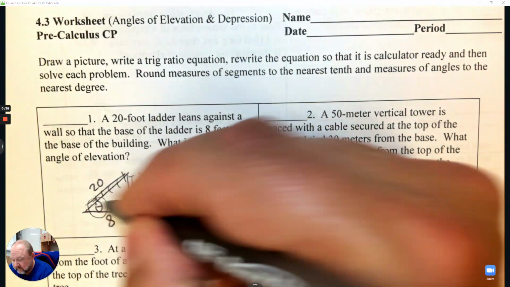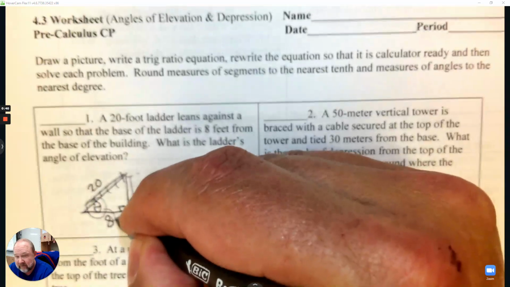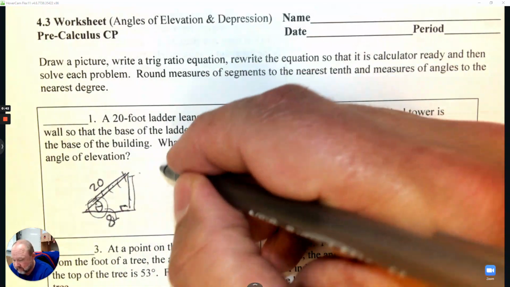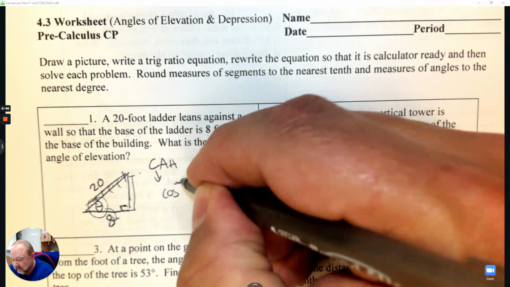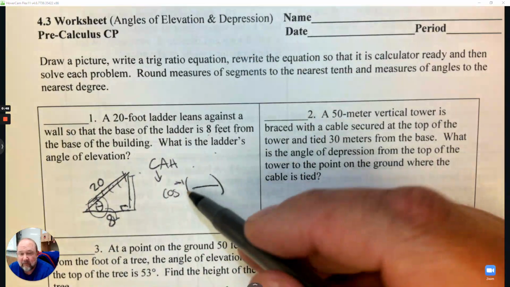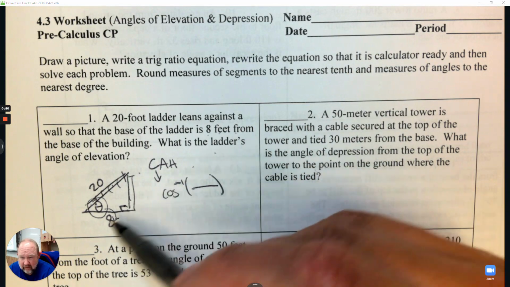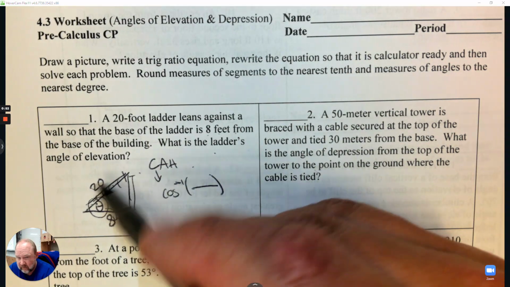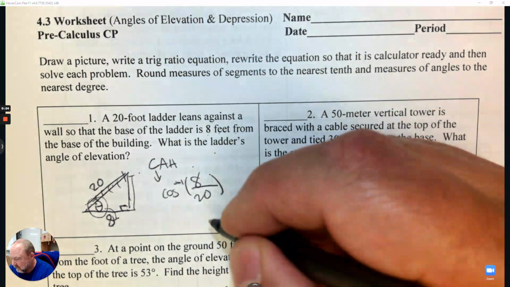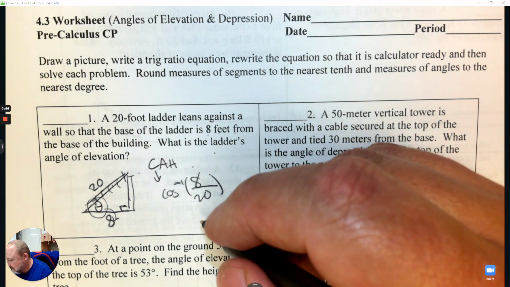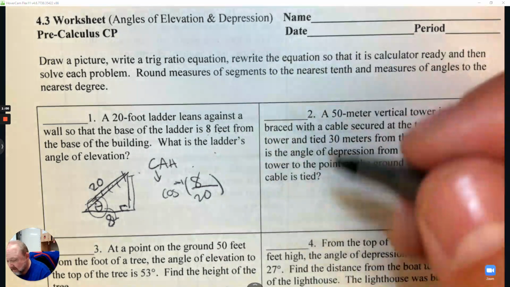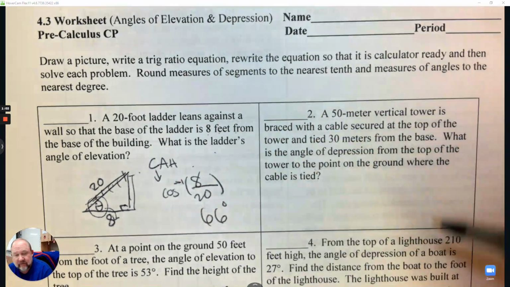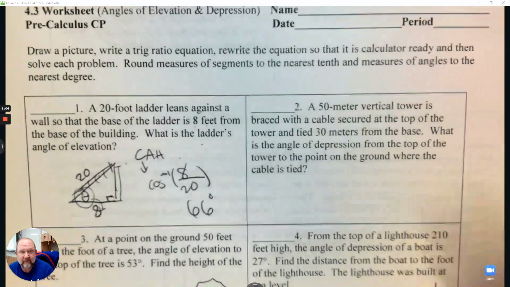So I'm going to circle this angle and recognize it's adjacent and hypotenuse. So I recognize that it's cosine. To find a missing angle, it's inverse cosine, that little -1, and it's going to be 8 over 20. And then use your calculator. So inverse cosine, 8 over 20. So that angle, I'm just going to round to 66 degrees. And I won't make you write sentences here.